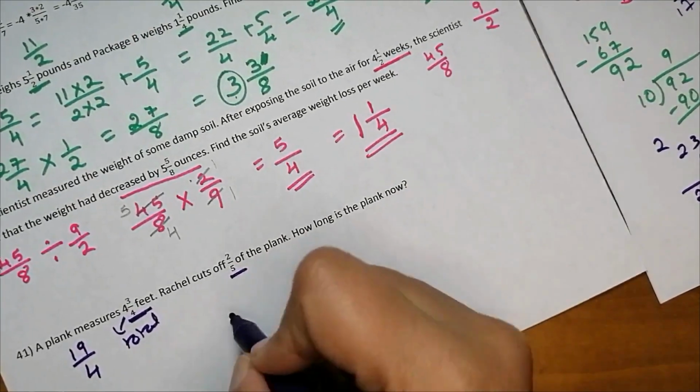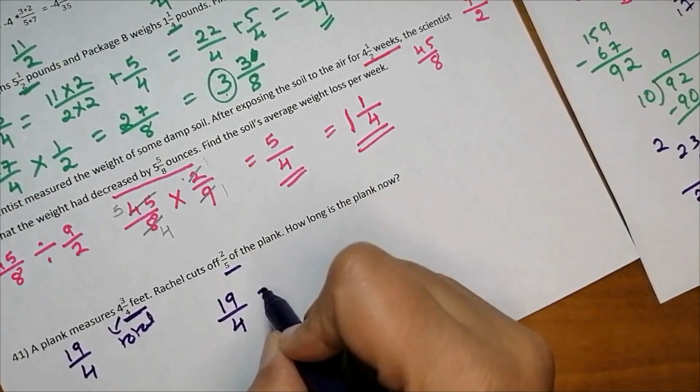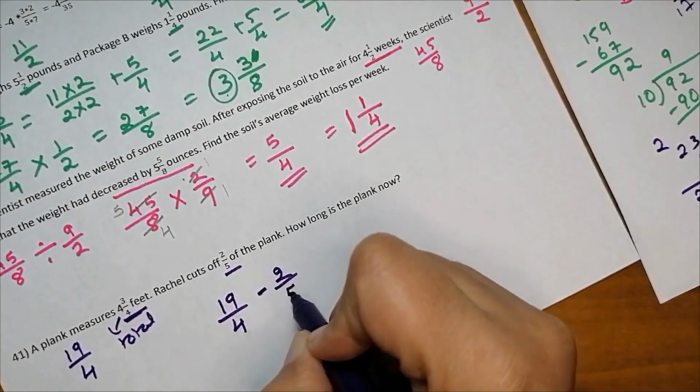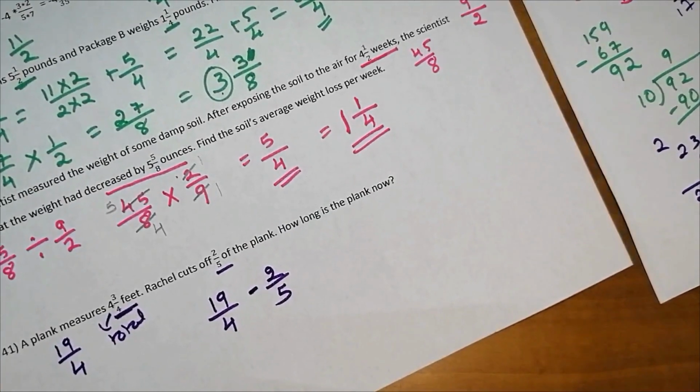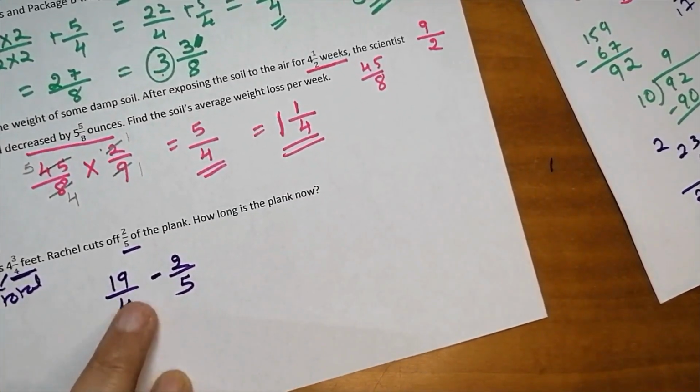basically you have to do 19 over 4, the total, minus what is being cut. This is what we are expected to do. 4 and 5 have nothing in common, so we will cross multiply.